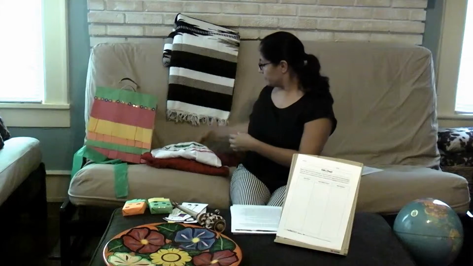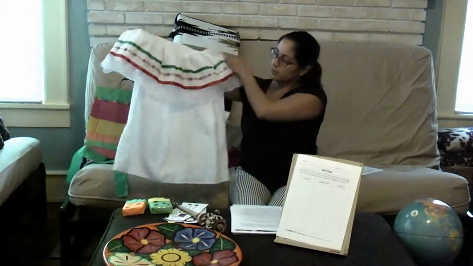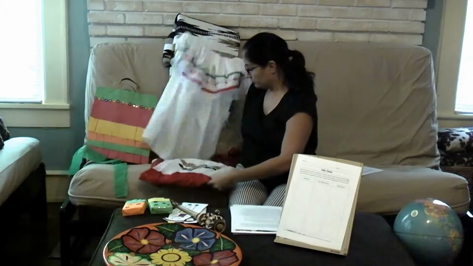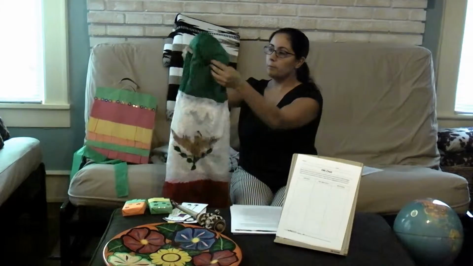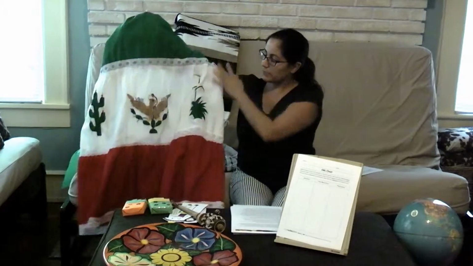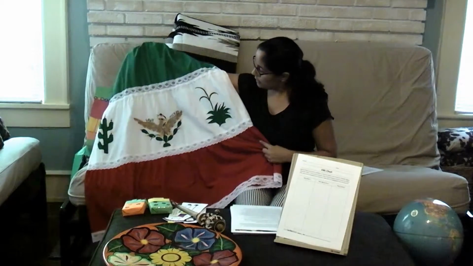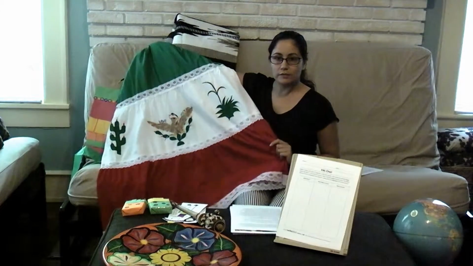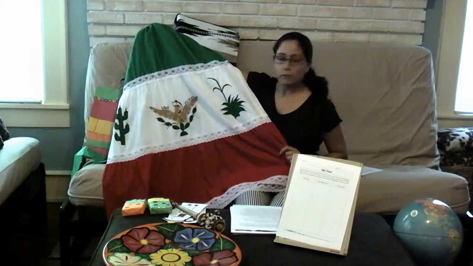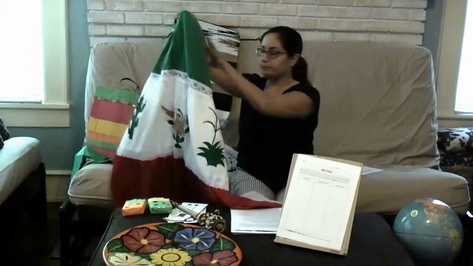I have a Mexican dress. This is the belt, and this is the top. And I also have the bottom, and there's something very special about this skirt, and towards the end of the day, I will ask the students if they can tell me what is so special about it. So I'll make sure that they pay close attention to it.